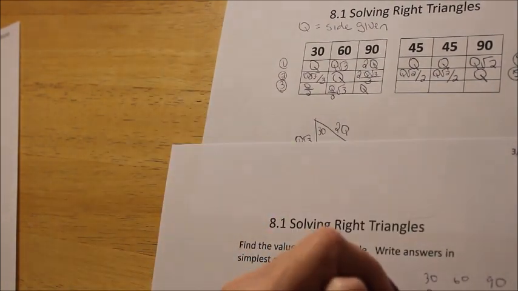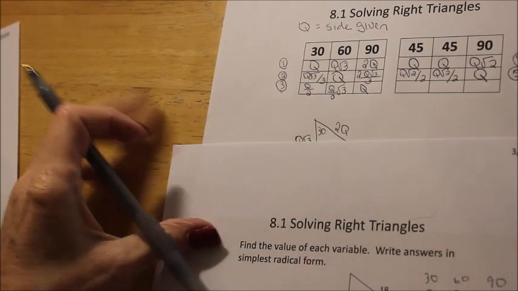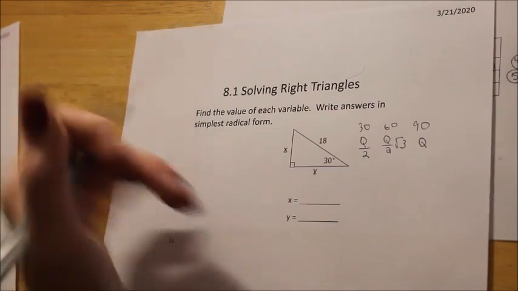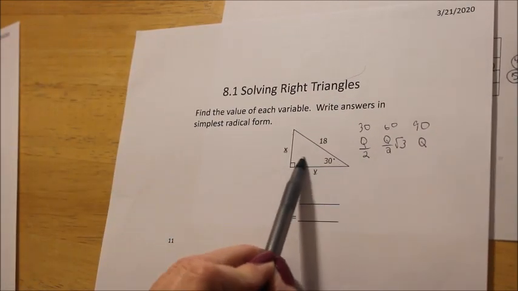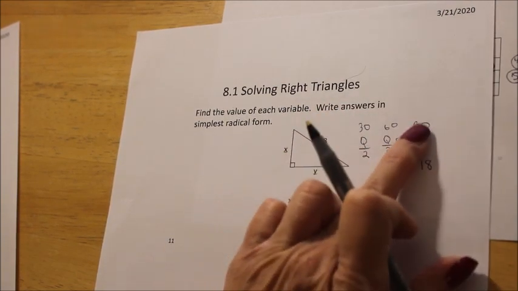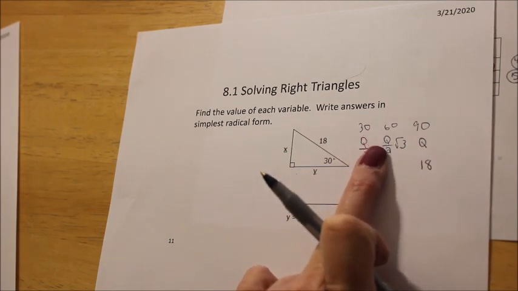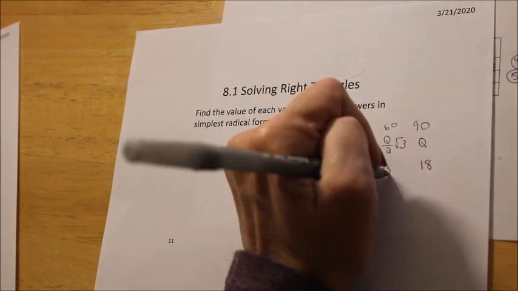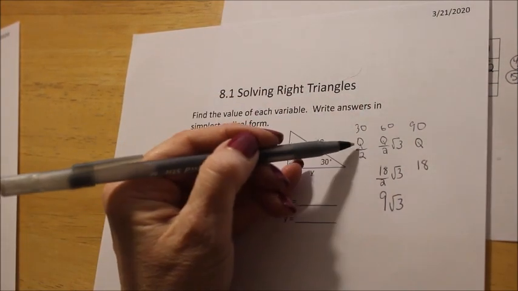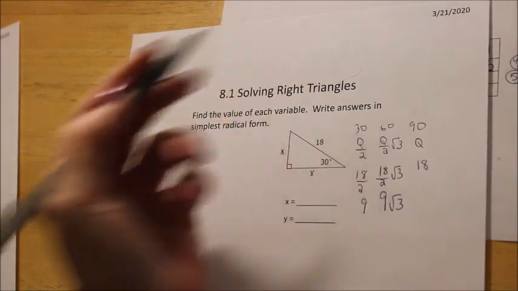So I know it's going to be Q over 2 and Q over 2 the square root of 3. Now, to fill in the rest, I want to know the side opposite the 30. Actually, why don't we do this? Instead of going over here, let's fill it in. So Q is 18. That's what we know. So this is going to be 18 divided by 2 times the square root of 3. Well, hey, that's 9, the square root of 3. And this one's just going to be 18 over 2, which is just 9.